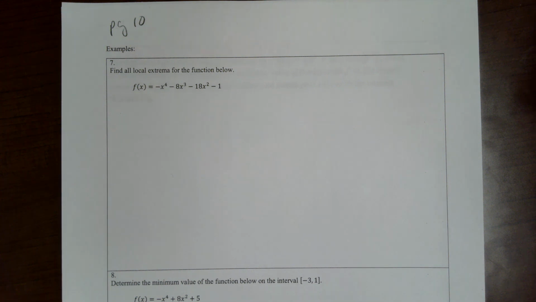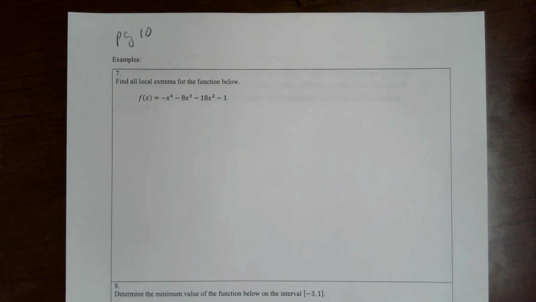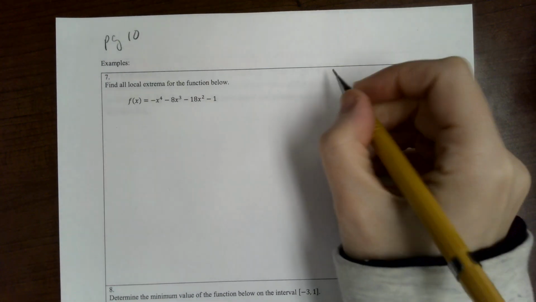All right, so page 10, find all local extrema. We're contrasting here the procedure for local extrema versus absolute extrema. So find all local extrema for the function below. Okay, so do we need the critical numbers of f or f prime? That's always how it starts. Any of these graphing things start with critical numbers. And for the time being, they will always be critical numbers of f.